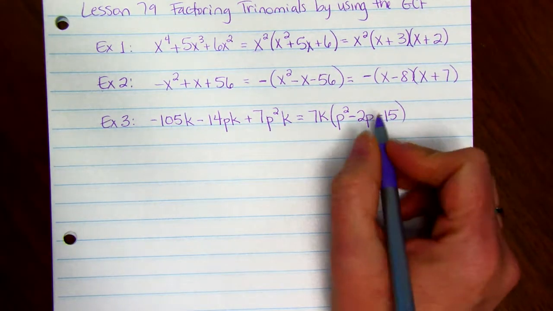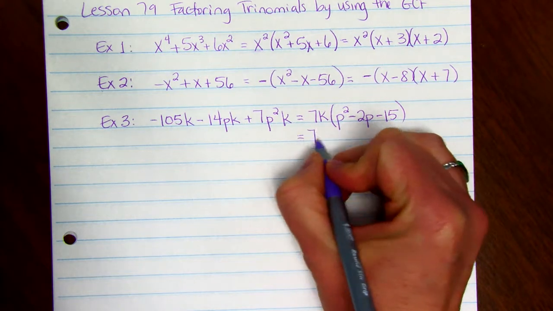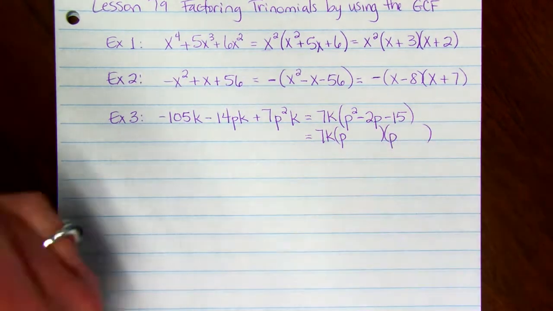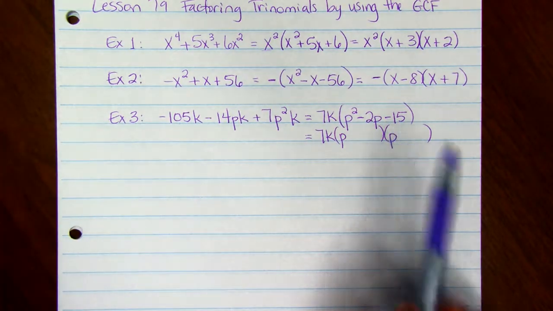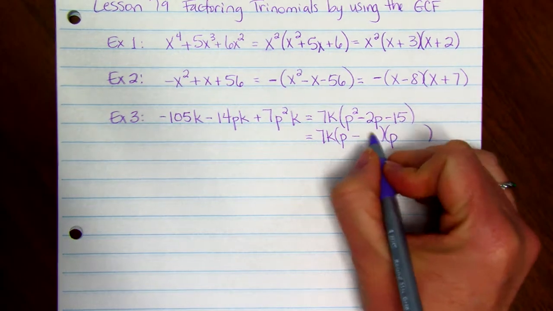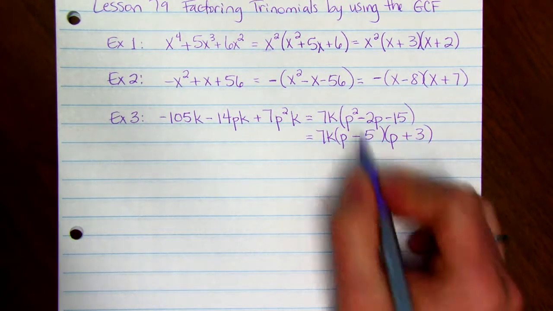Now we're going to factor. We need to have our greatest common factor. We're going to have a p. There we go. We need to find two factors of negative 15 that add to negative 2, and that would be 5 and 3. If we make 5 negative and the 3 positive, negative 5 plus 3 is negative 2.